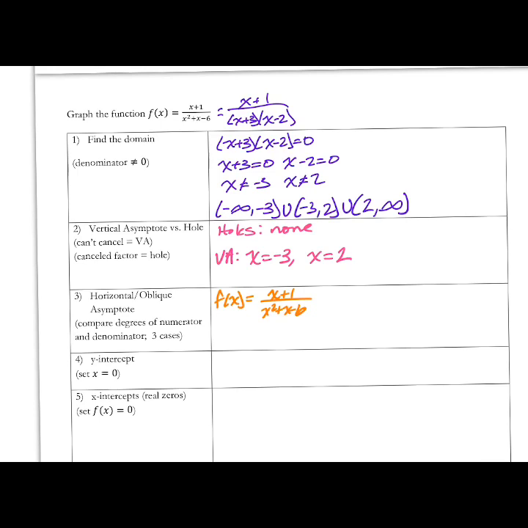Okay, so I need the degree, and the degree of my numerator is 1, and the degree of my denominator is 2, and 1 is less than 2, so that means n is less than m. So this is still case 1. So my horizontal asymptote is y equals 0. Okay? Still the same there.